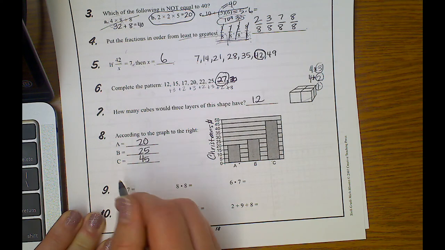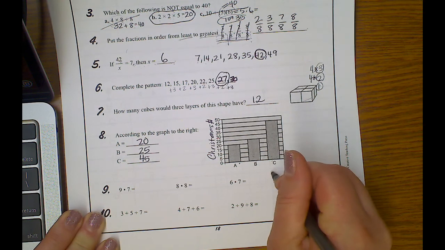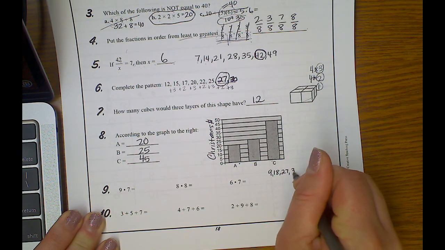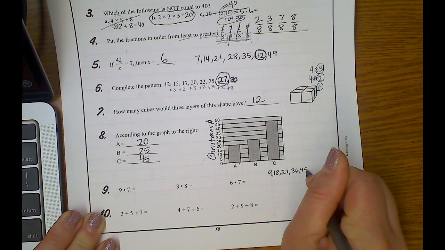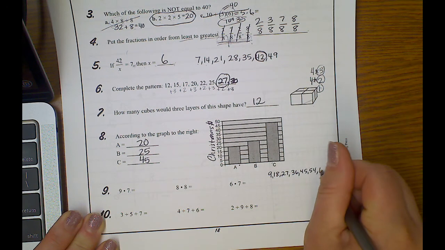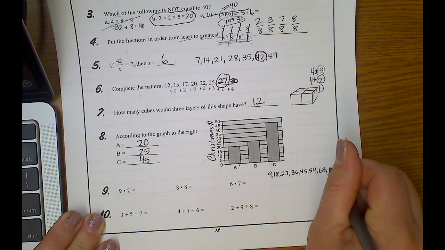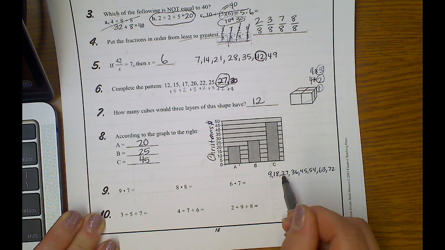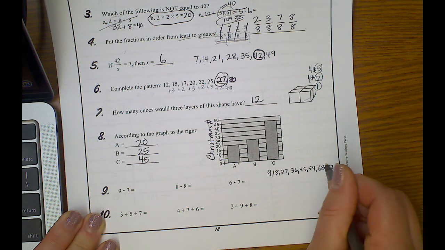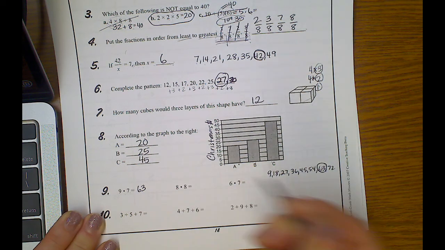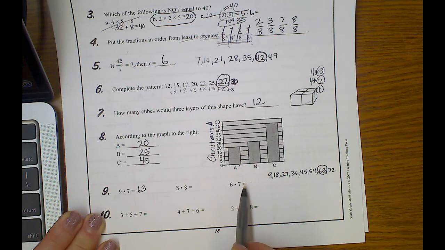I'm going to do my 9s because I know my 9s really easy. 9, 18, 27, 36, 45, 54, 63, 72. So I need 7 groups of 9s. 1, 2, 3, 4, 5, 6, 7. 63. Should have counted by 7s, because at least I could have done that one too.